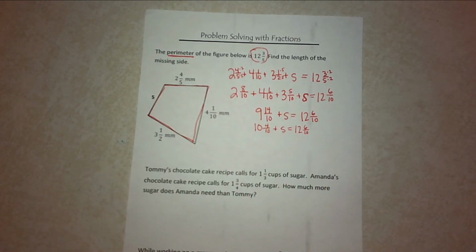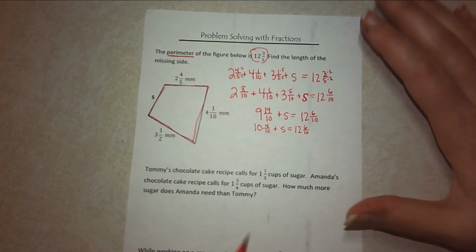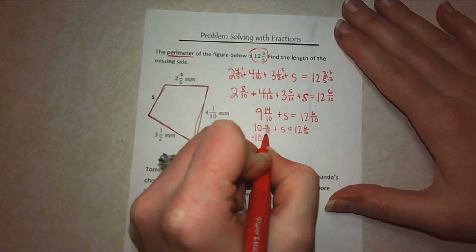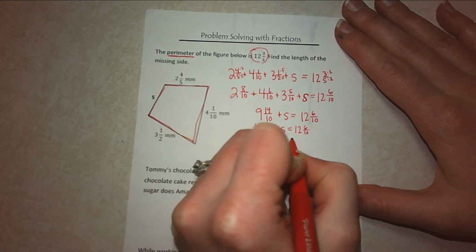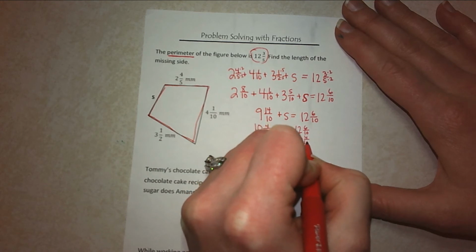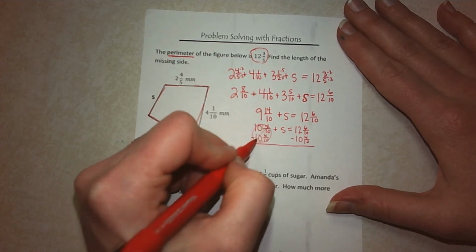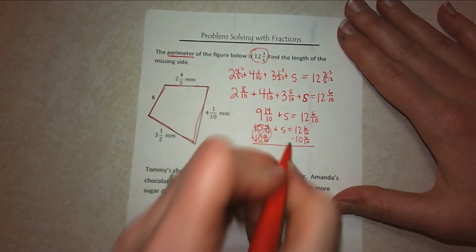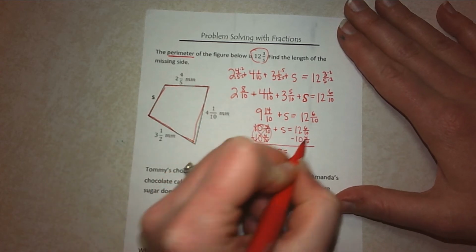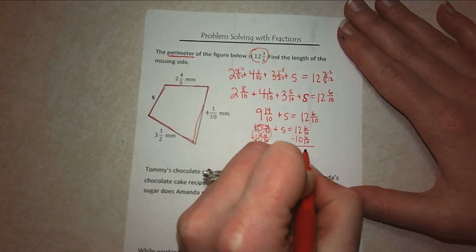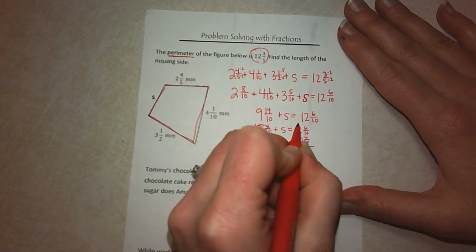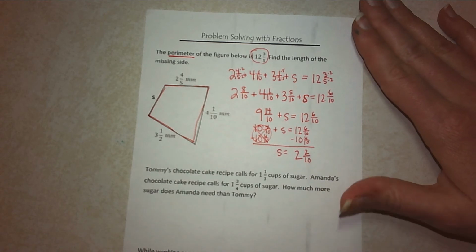And then the inverse of adding 10 4/10 is subtracting it. So if I do it to one side of the equal sign, then I have to do it to the other. 10 4/10 minus 10 4/10 is 0. Those cancel out. And I get s is equal to 6/10 minus 4/10 is 2/10. 12 minus 10 is 2 whole.